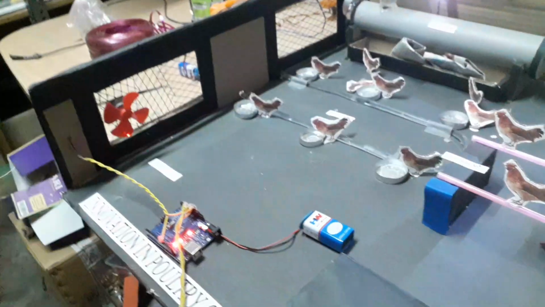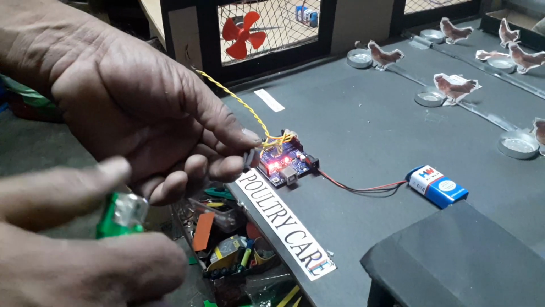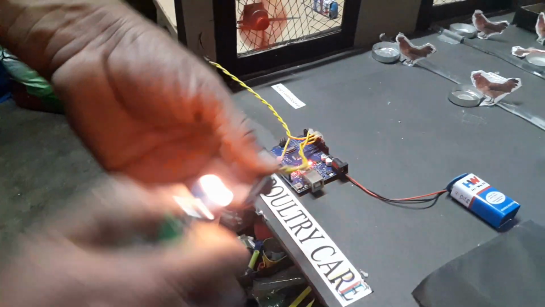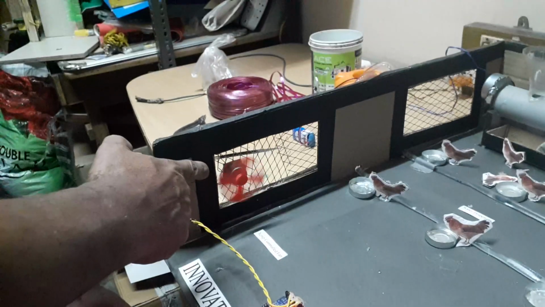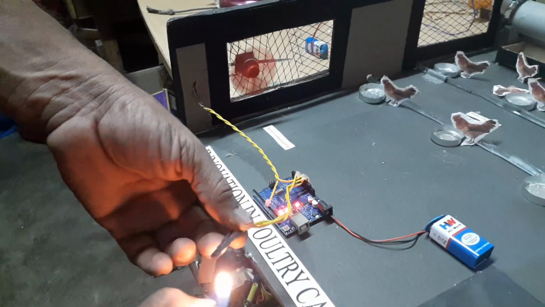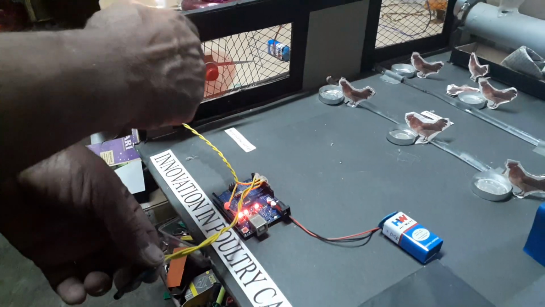Now this can be demonstrated. This is a temperature sensor. When the temperature inside the poultry starts increasing, the fan starts rotating. So as long as the temperature is increasing, automatically that fan will be rotating. Now we can observe the fan is rotating at full speed.